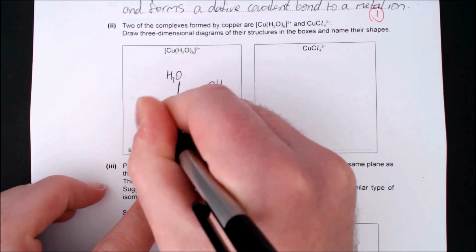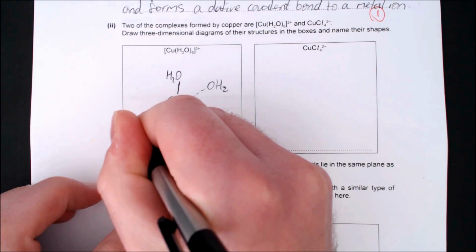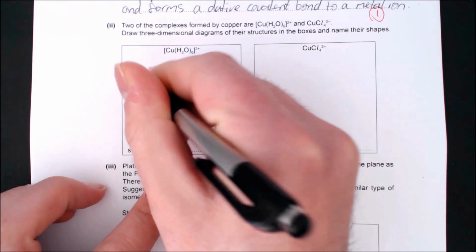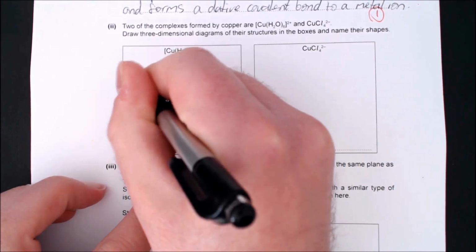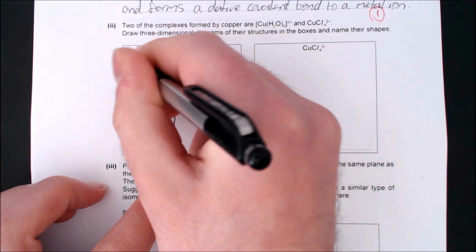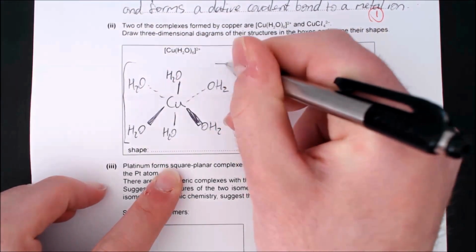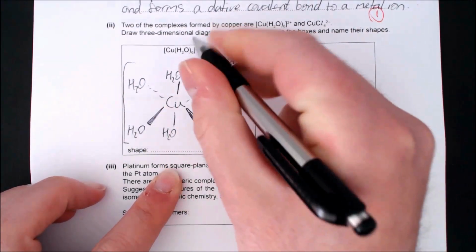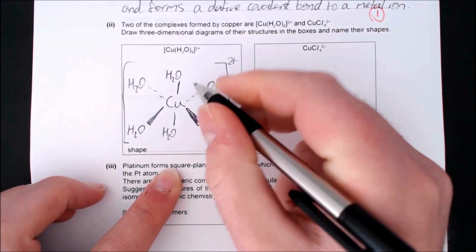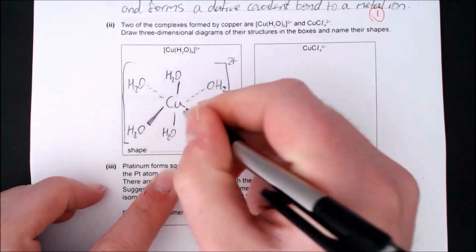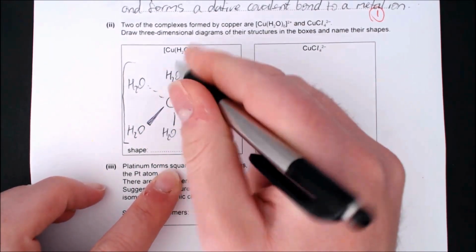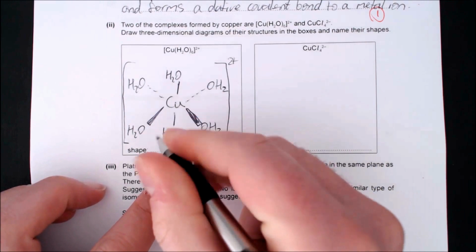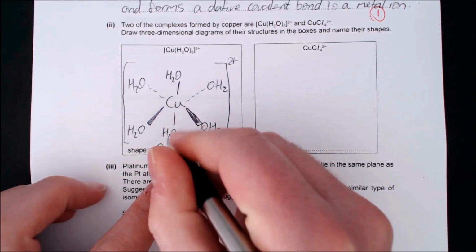We have a wedge coming out there. H2O with a dotted line. H2O. Right. The whole thing is in square brackets because it's a complex, and we put the charge. It's a charged complex. We've got copper 2 plus, and that's it there. So we have two going away, two coming towards you, and two in the plane of vision. So it must be drawn like that. It's very, very important. And the shape we said was octahedral.